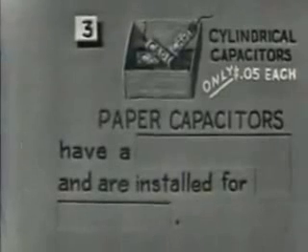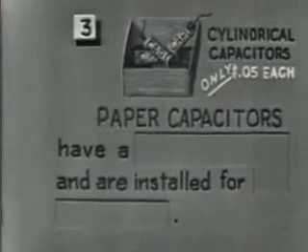Now complete statement number 3 in the spaces provided on your response sheet.